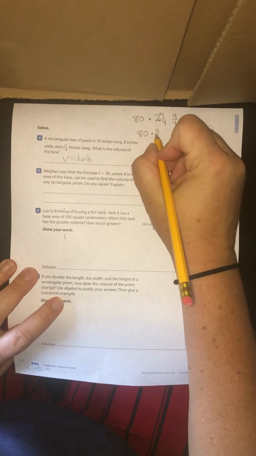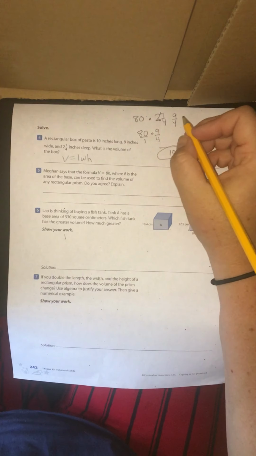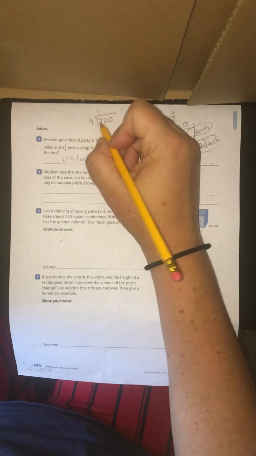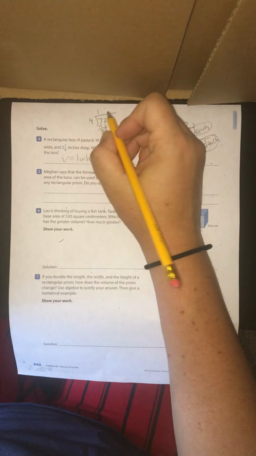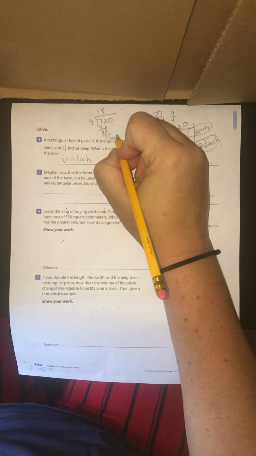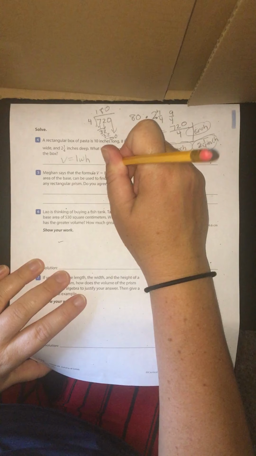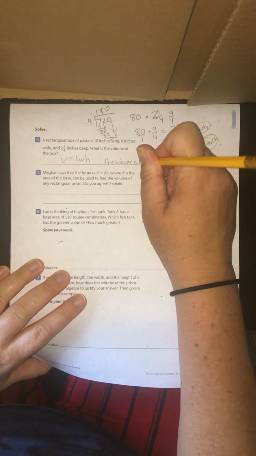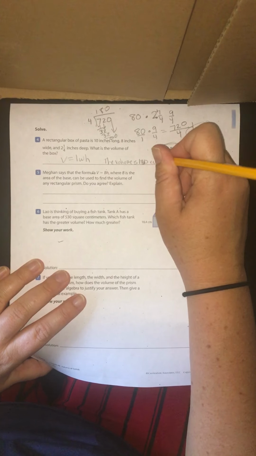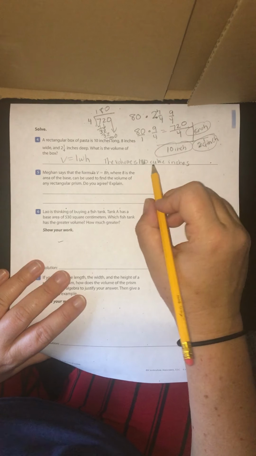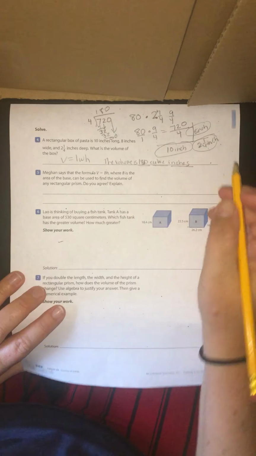Rewrite 80 times 9/4. Gotta do 8 times 9 equals 72. Add that 0 on the end. 1 times 4 is 4. Now we have to figure out what is 720 divided by 4. 4 goes into 7 one time. 4 goes into 32 8 times. And 4 goes into 0 0 times. So we got 180. The volume is 180, and they always use cubic, right? Cubic inches. You're multiplying it 3 times, so it's a cube. Cubic inches, 180 cubic inches, okay?